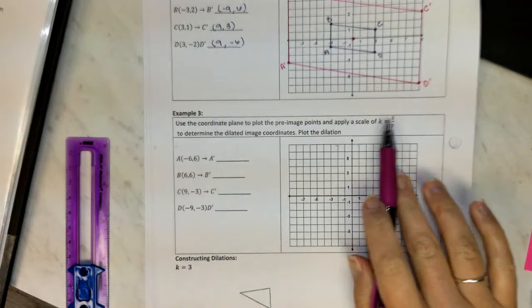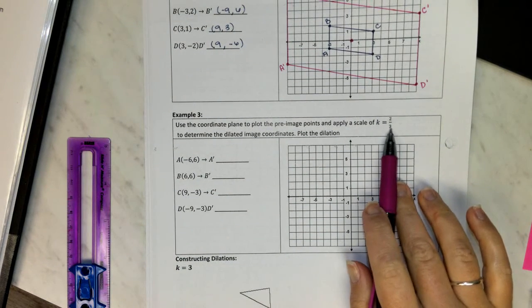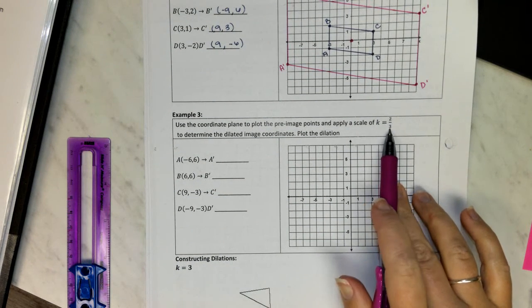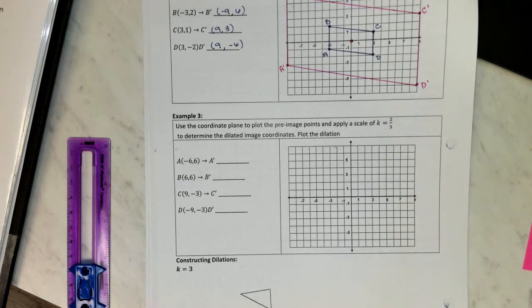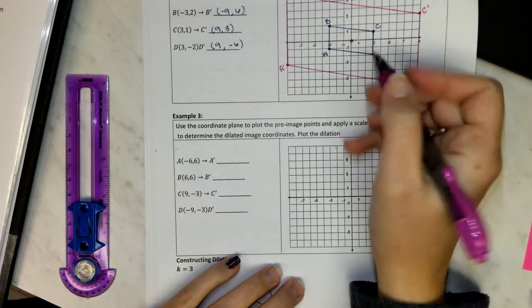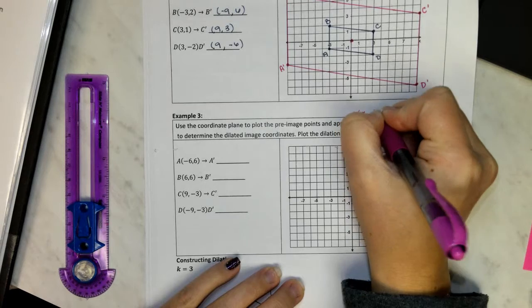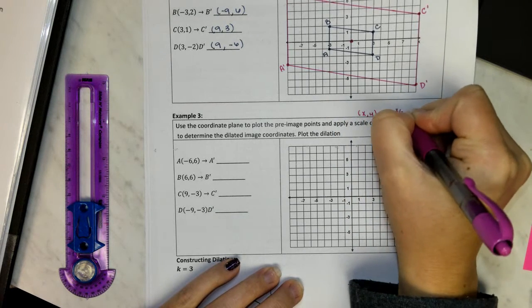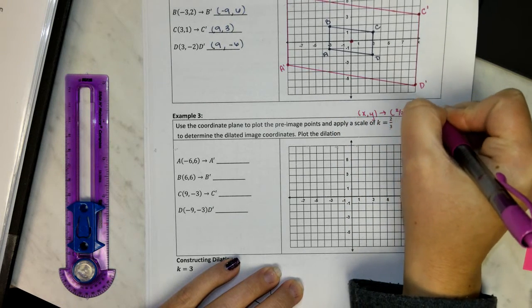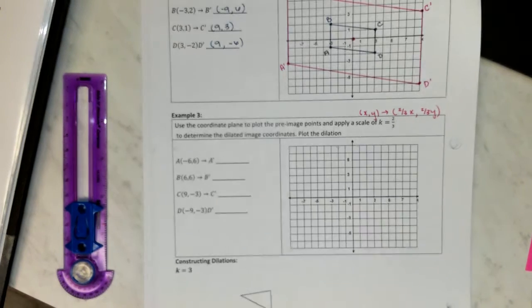Multiplying by 2/3. Now, when you multiply by a fraction, you're multiplying by the top, dividing by the bottom. So you're going to multiply by 2, divide by 3, times 2 divided by 3. So, again, this rule says xy goes to 2/3 x, comma, 2/3 y. You're just going to multiply everything by 2/3.